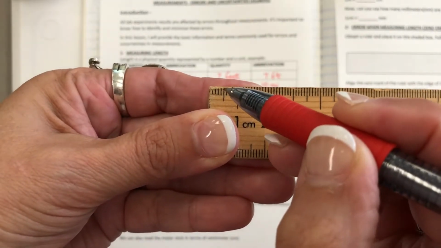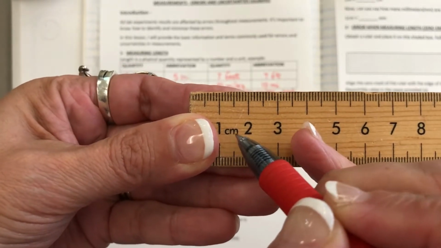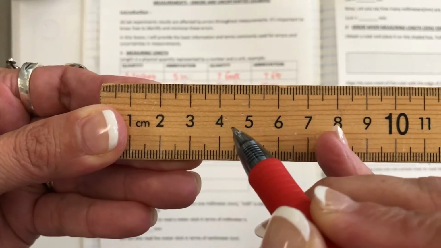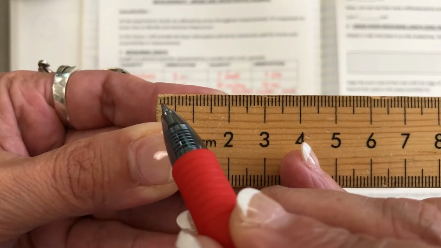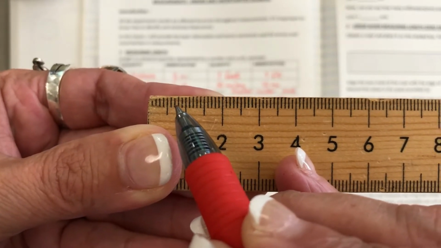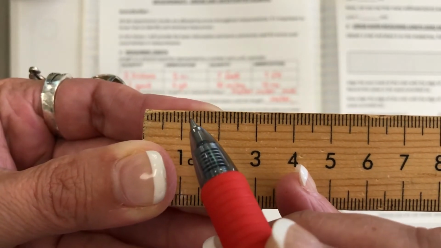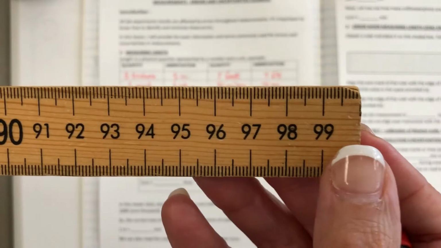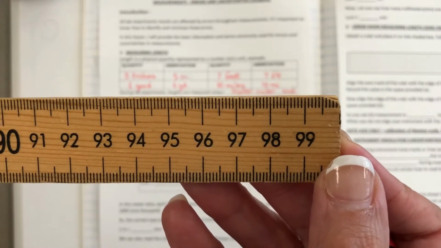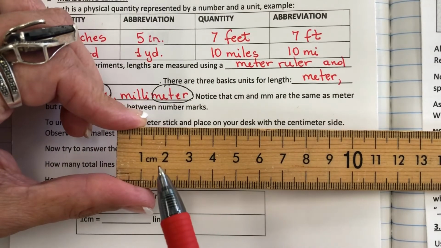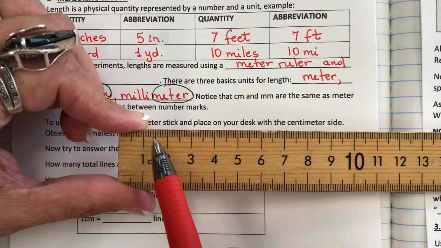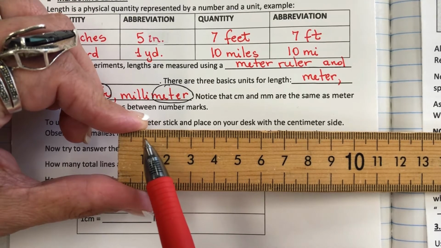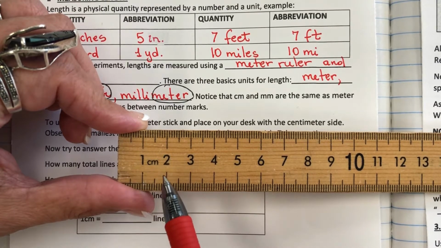So the smallest line that we are looking at here is the very short one. Then we have a longer line in the middle, and the longest one right here marking 1 centimeter. So these numbers are 1, 2, 3, 4, and so on. From this reference to this, we have 1, 2, 3, 4, 5, 6, 7, 8, 9, 10. So we have 10 lines up to 1 centimeter. Since we have 100 centimeters, we can say that we have 1,000 lines on a meter stick. We can also notice that between 2 centimeter marks we have 10 lines.